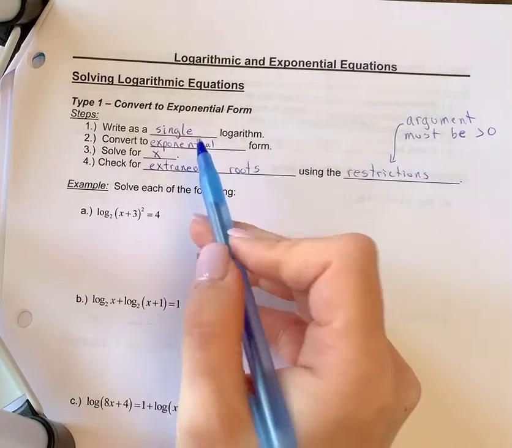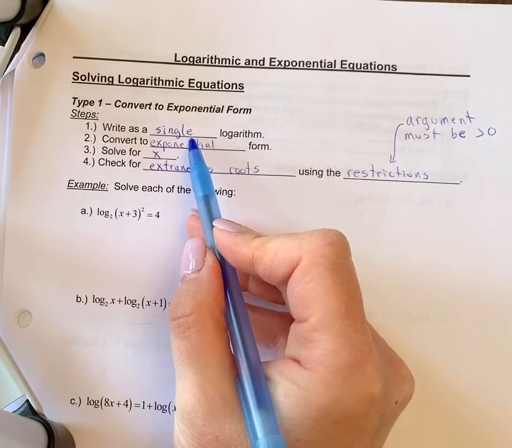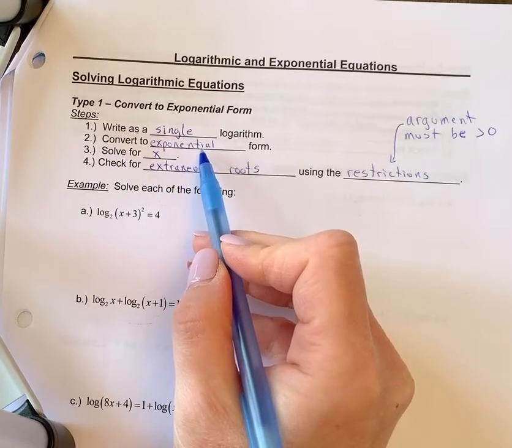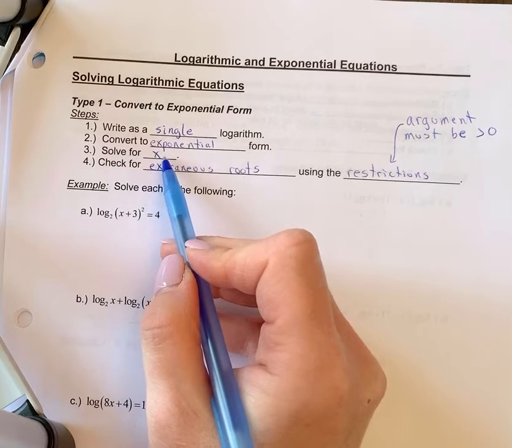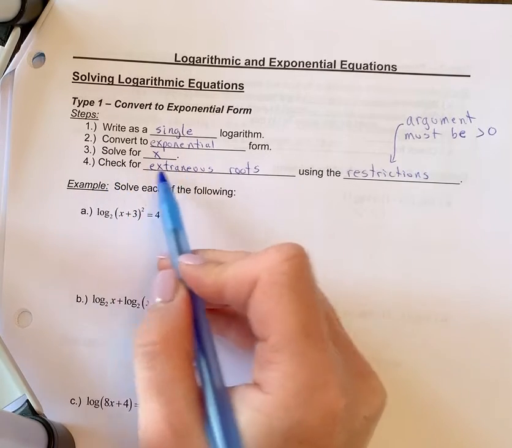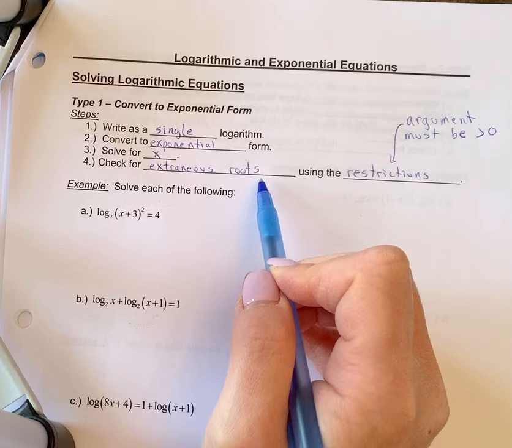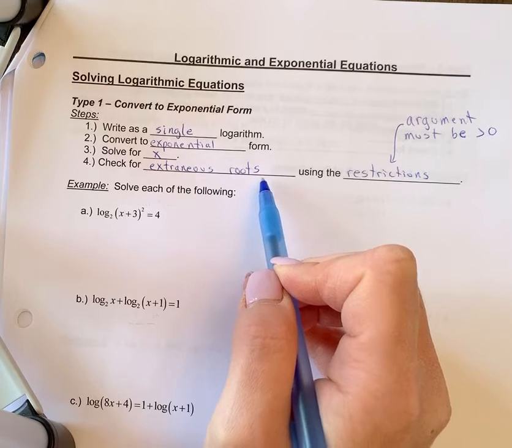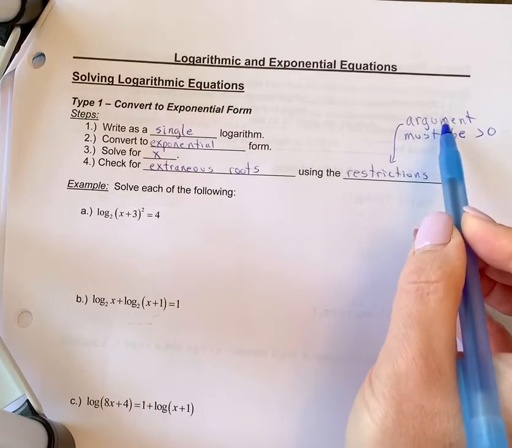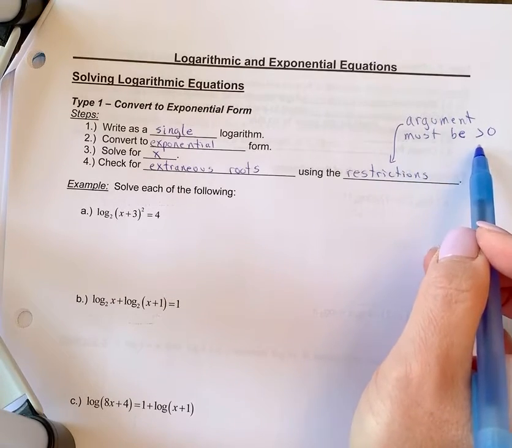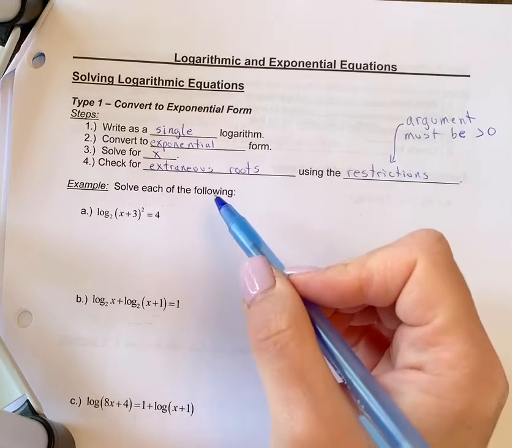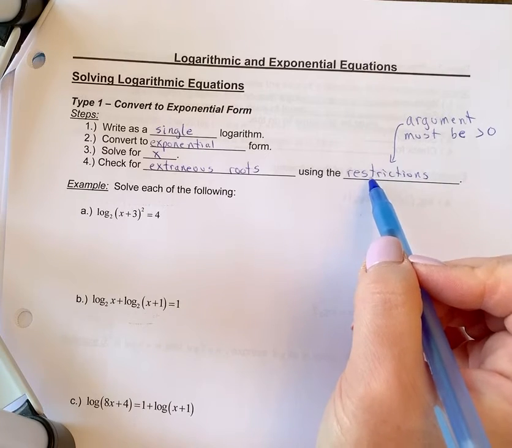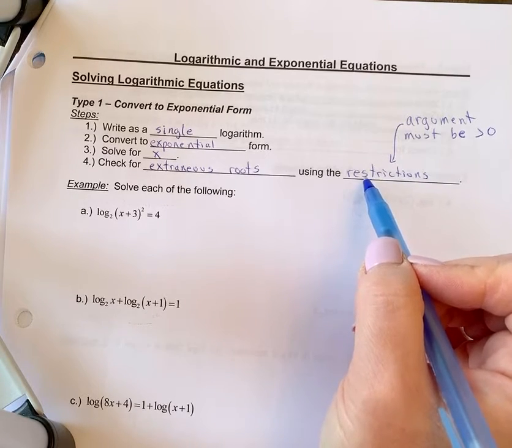You're going to write it as a single logarithm, unless it's already done for you. Convert to exponential form, solve for x or whatever variable is used. Check for extraneous roots. An extraneous root in a logarithmic function is based on the restrictions. Remember, your argument must be greater than 0. So you don't need to verify by substitution. You just need to check that your argument is going to be greater than 0, or a positive number.